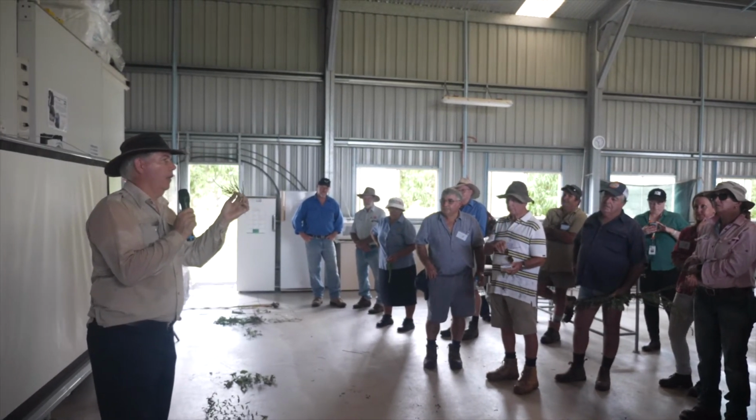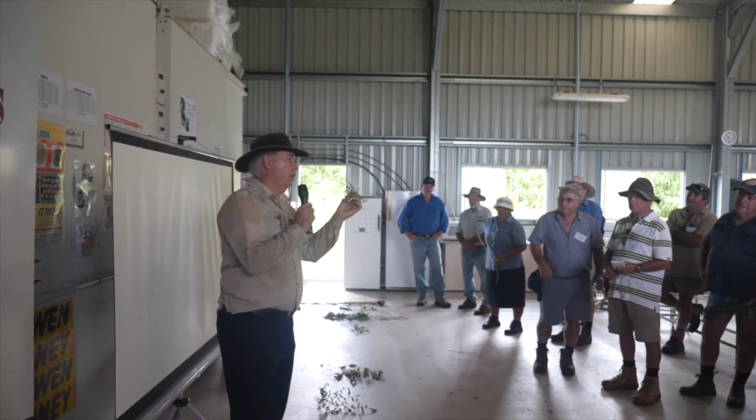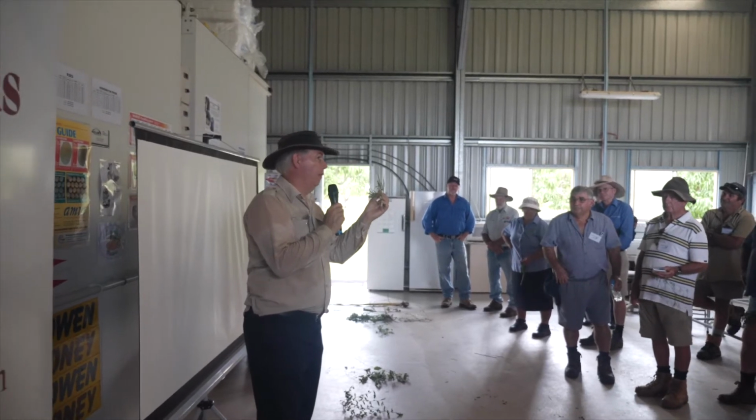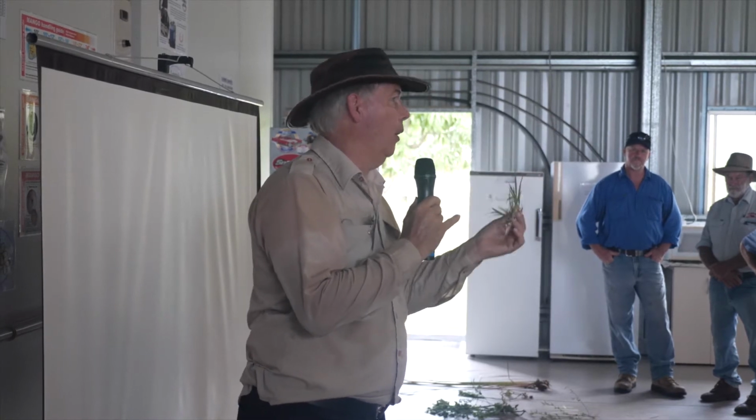I tend to use the term the golden nuggets. You can have stolons, you can have bulbs and corms. The ability for the plant to survive is because its root system is so large that the top can come and go and it can keep coming back all the time.